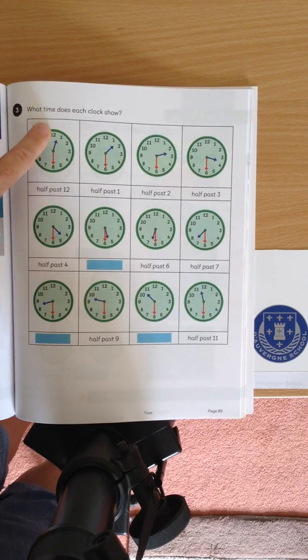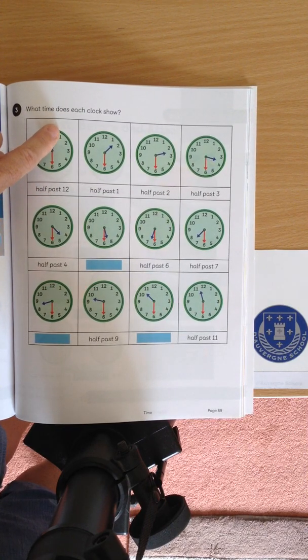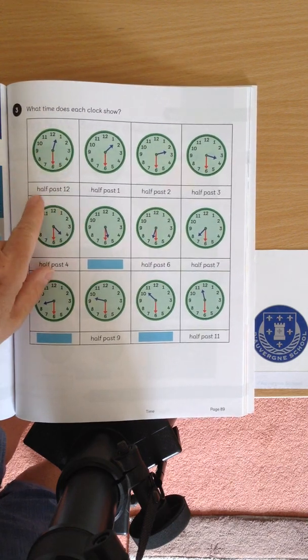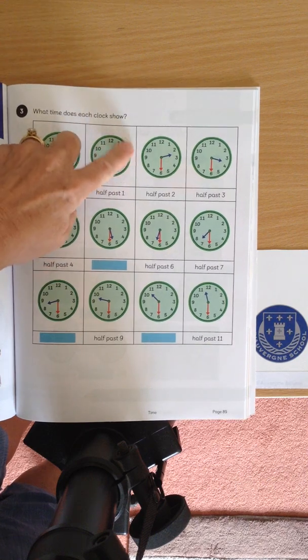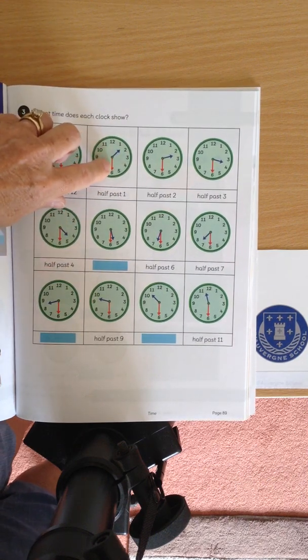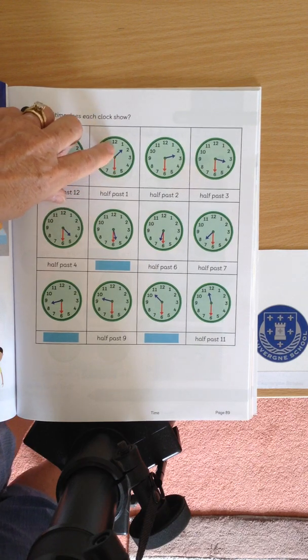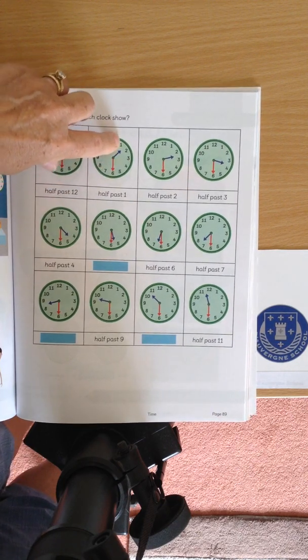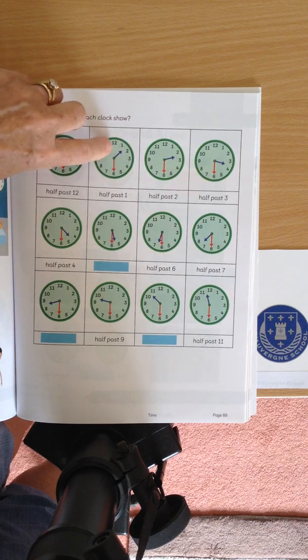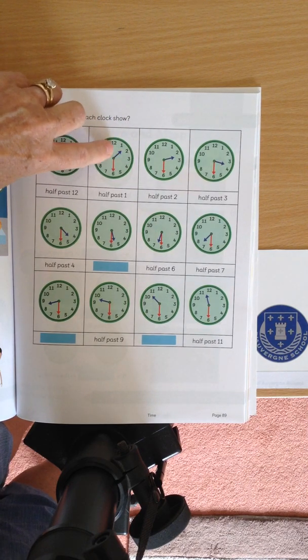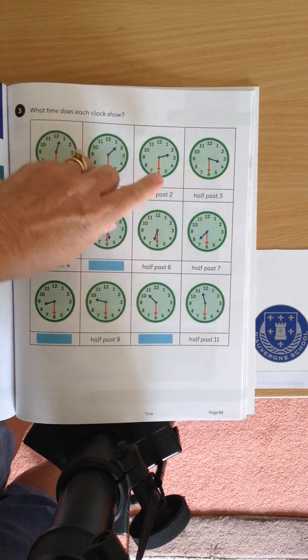So it's gone past the 12, but it hasn't got to the 1, so it's half past 12. Let's have a look at this clock. The minute hand is pointing to the 6, so it's half past. It's in between the 1 and the 2. It's gone past the 1, hasn't got to the 2 yet, so it's half past 1.